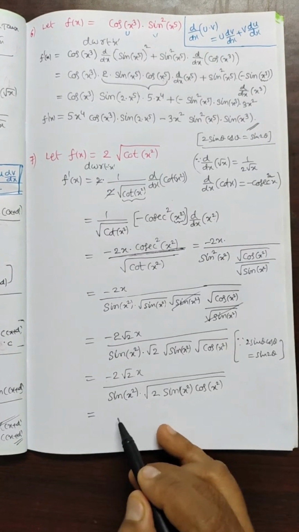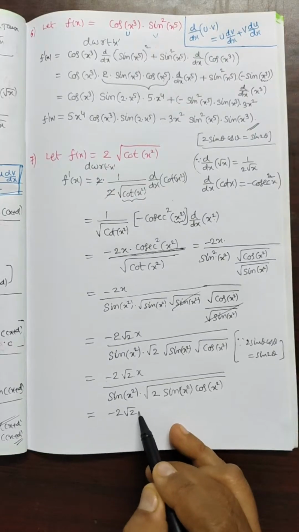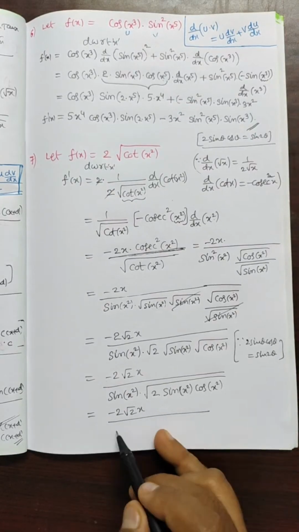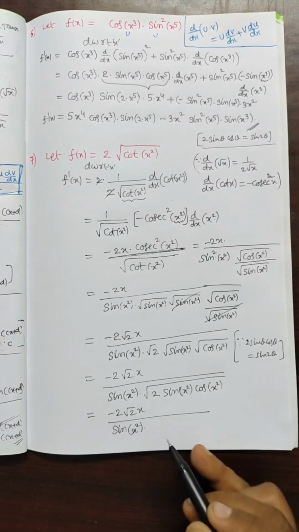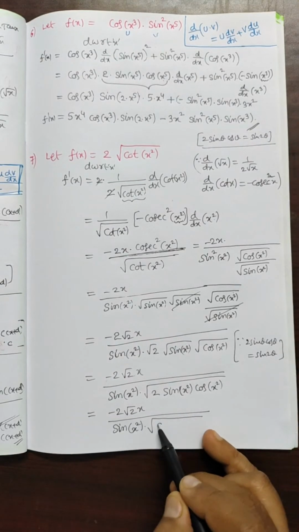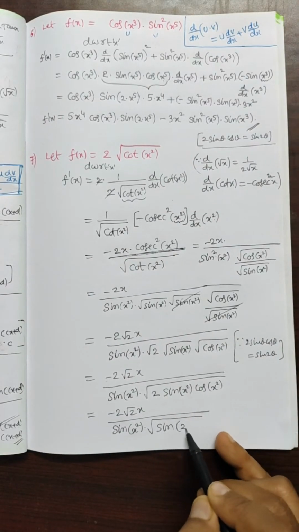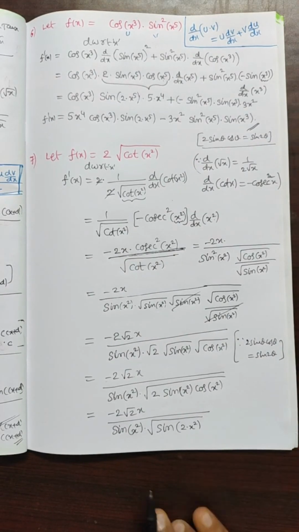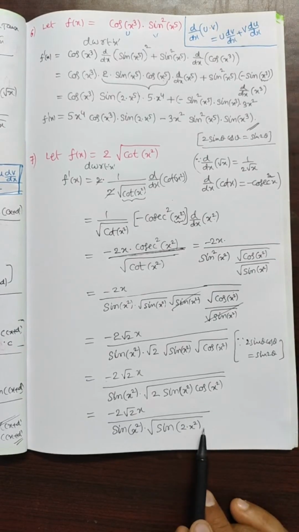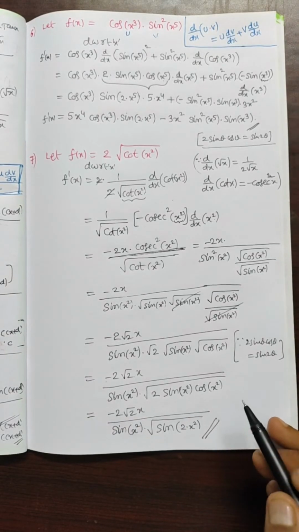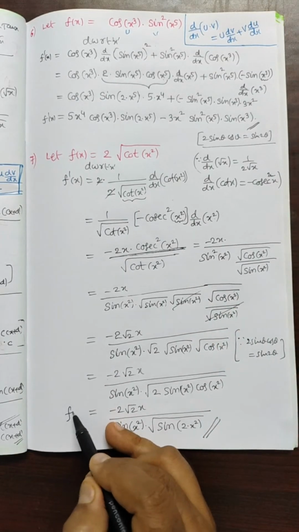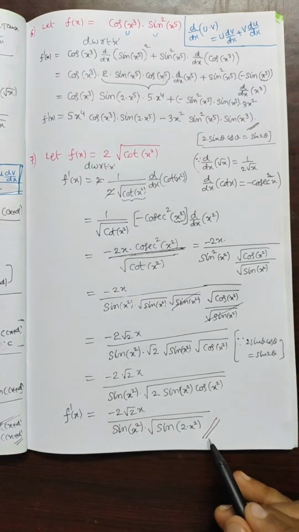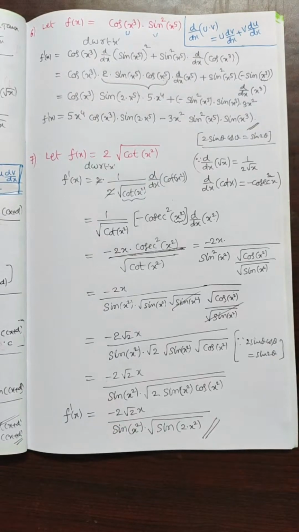So which is equal to minus 2 root 2x by sine of x square into root sine 2x square. 2 sine theta cos theta is sine 2 theta. Okay, dear students, this is the way. Actually till here we can stop, but based on the given answer, show that, if they ask, till here we need to do that. Okay, dear students, I hope you understand.